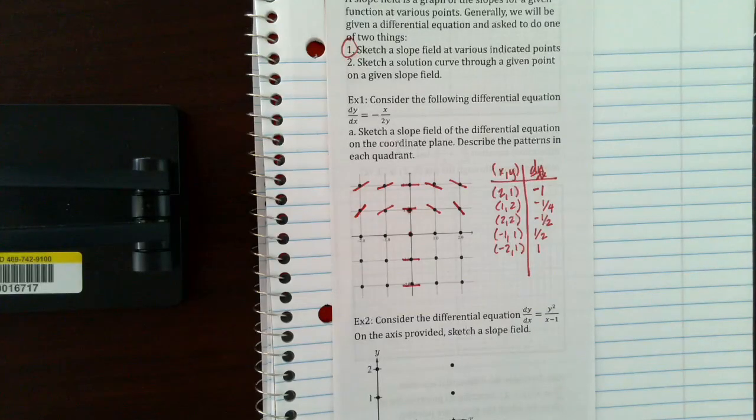Okay, when you finish your quadrant 2, you can look up here at mine and make sure yours looks the same.